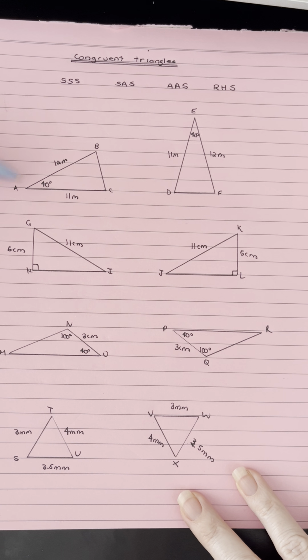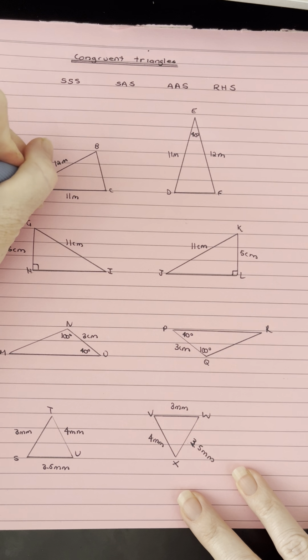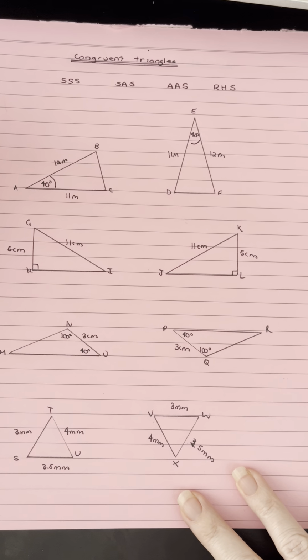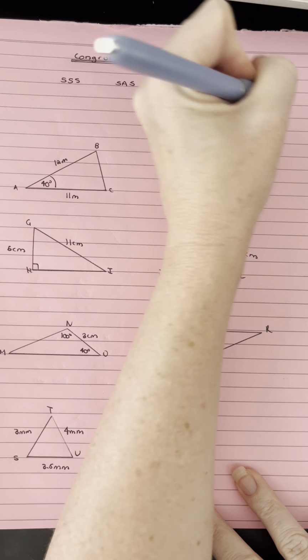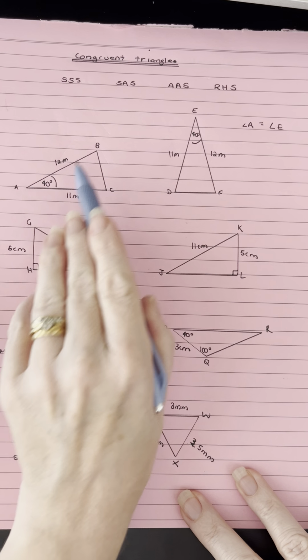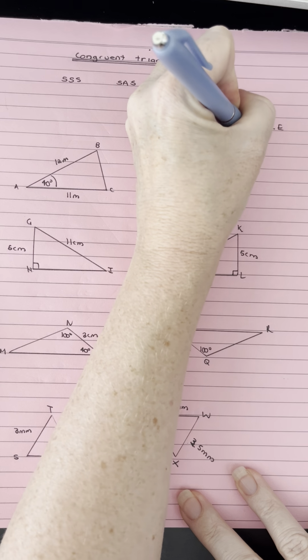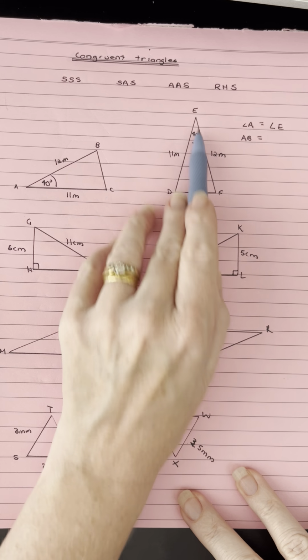So we have triangle ABC here and DEF. Now we can see that we have a corresponding angle there. So when we're setting out our work, we would be able to say that angle A is equal to angle E. So that's one thing we already know. We can also see that side AB is equal to, so we've got the 12 there, side EF.